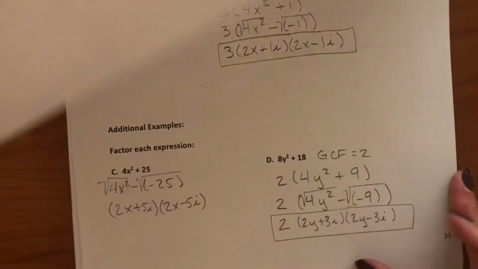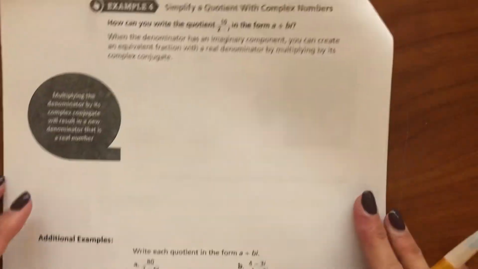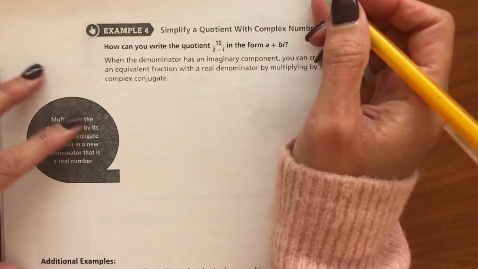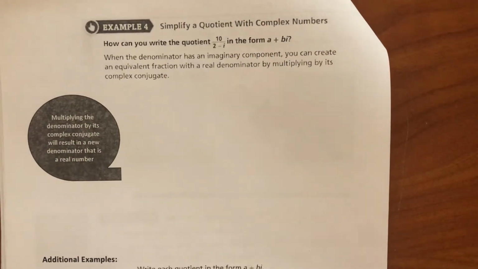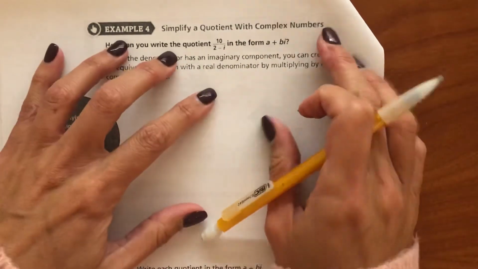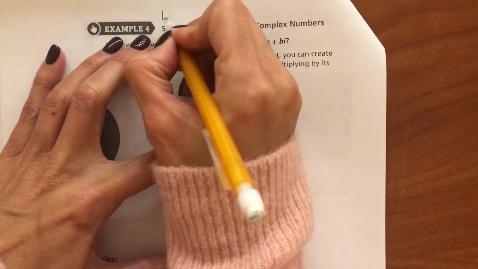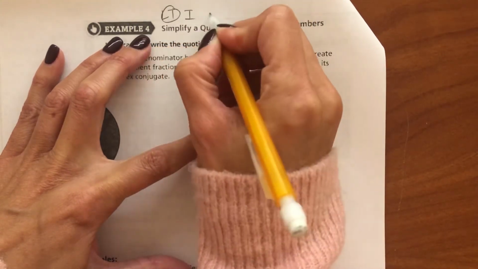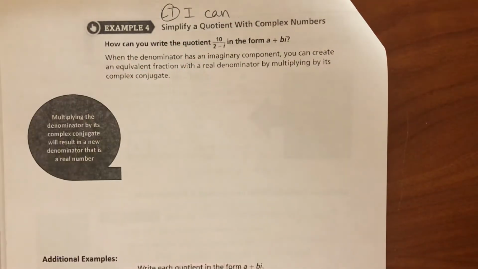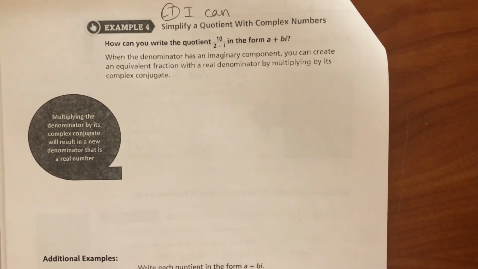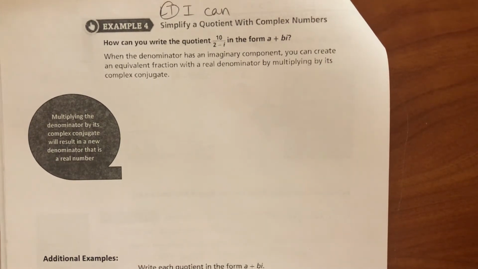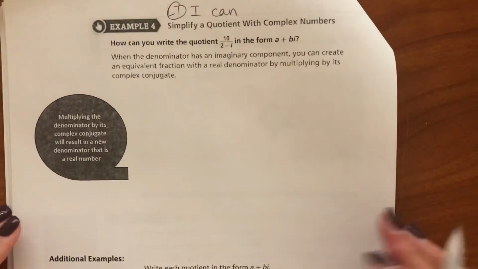All right, so how does that apply here? Let's turn the page. So now let's look at division. So I can simplify a quotient with complex numbers, or basically I can divide complex numbers, okay?